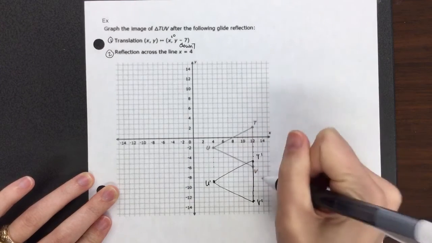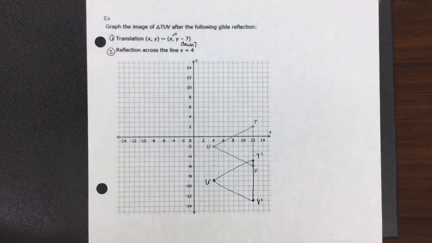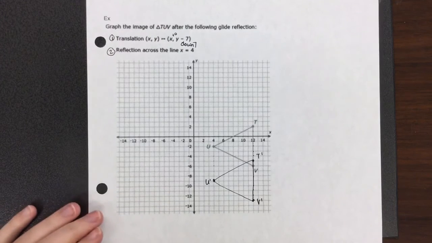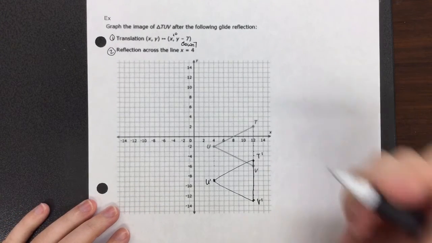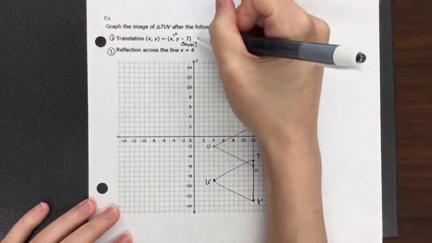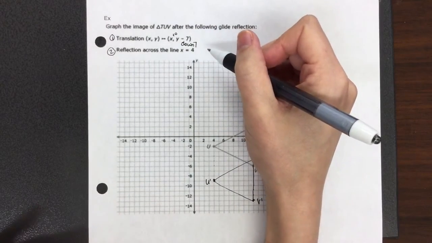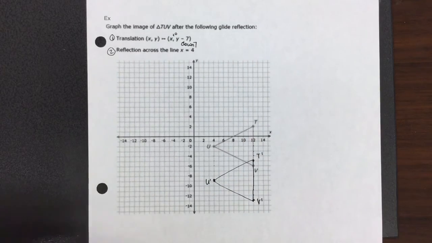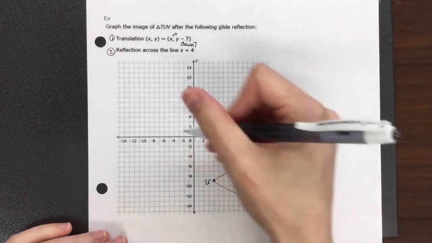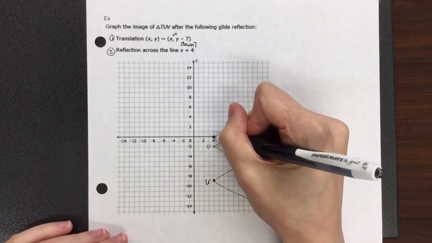Just double checking the lengths there to make sure I got them, because remember, when we move these, the sizes are going to stay exactly the same. Okay, so translation done. We moved it down 7. Now it needs to be reflected across the line x is equal to 4. So we need to find the spot on the graph where x is 4, and that's going to be on the x-axis. X is 4.